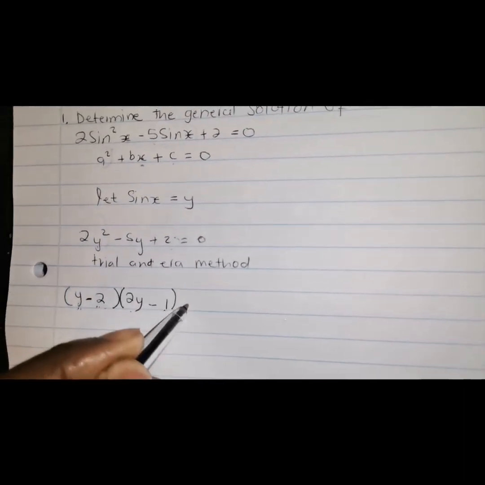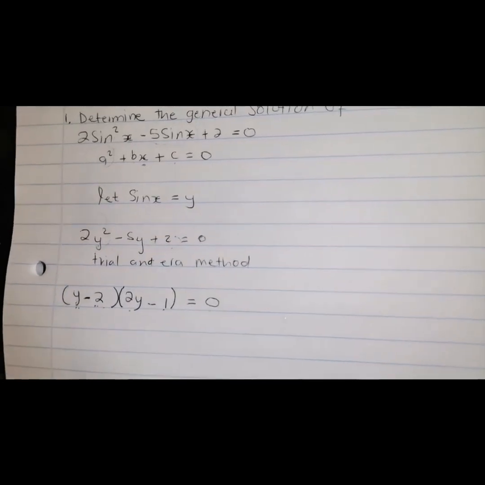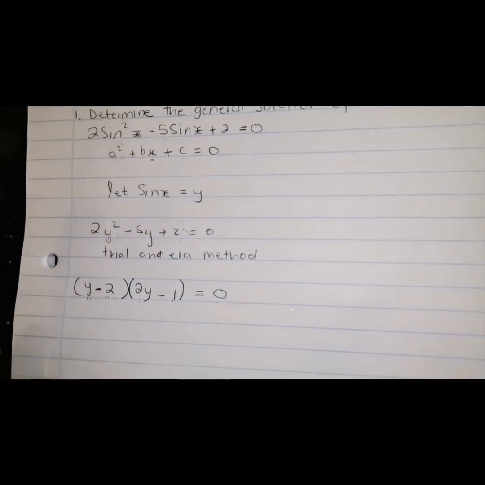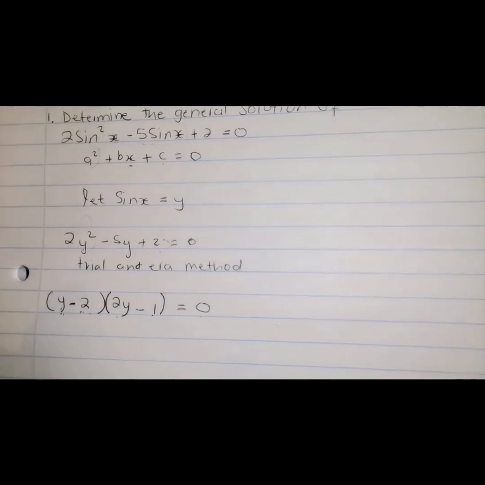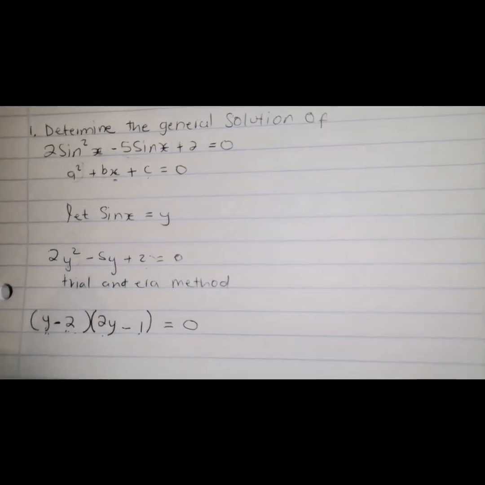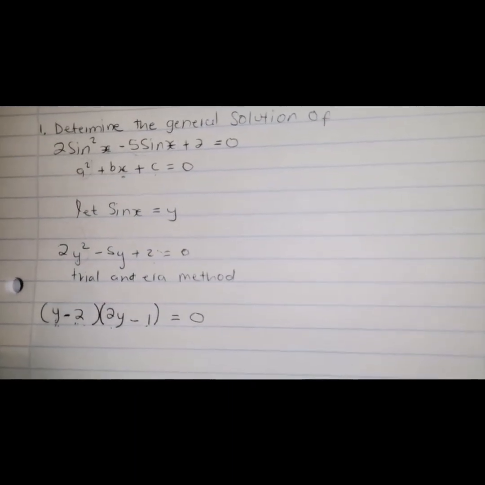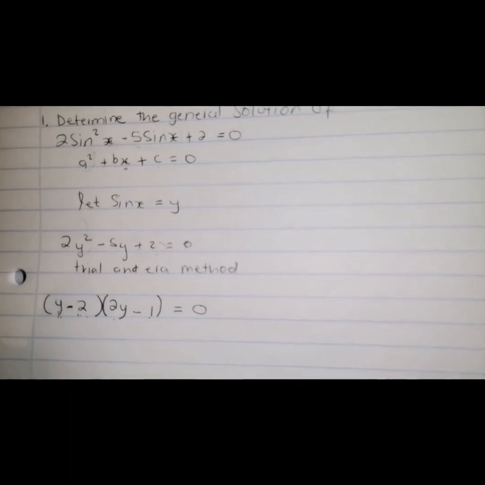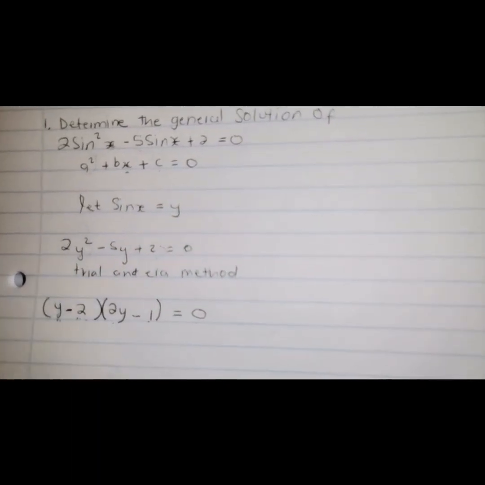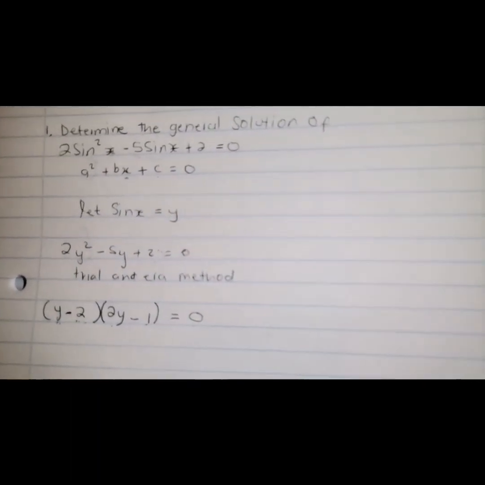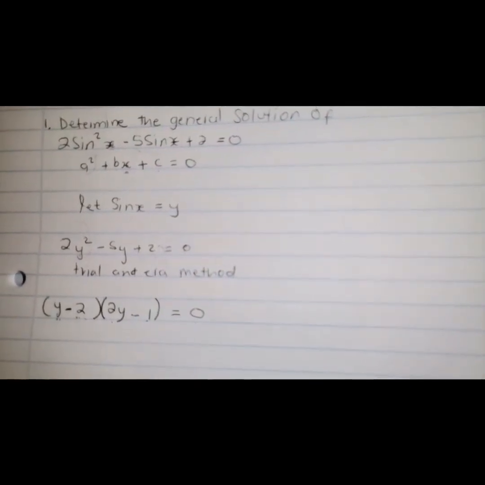Then you close the bracket, you equate it to 0. Do you guys understand where this comes from? If you don't understand, just come to my inbox, my WhatsApp inbox or my email, or even the comment section, so that you can tell me what you don't understand, so that I can explain it further for you guys.